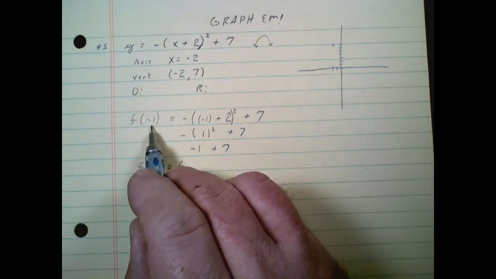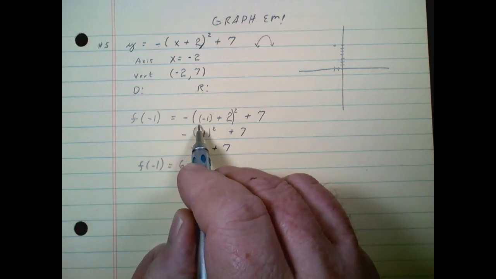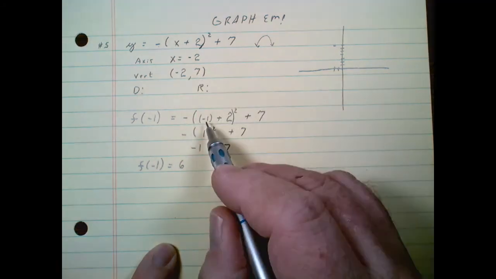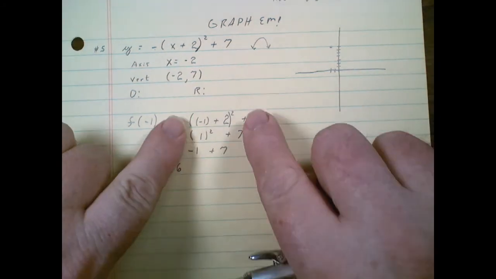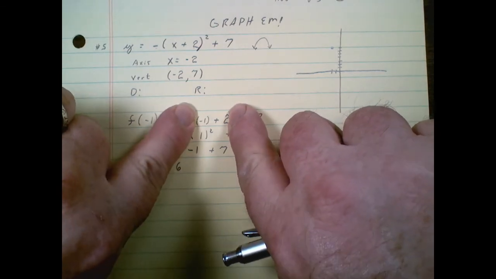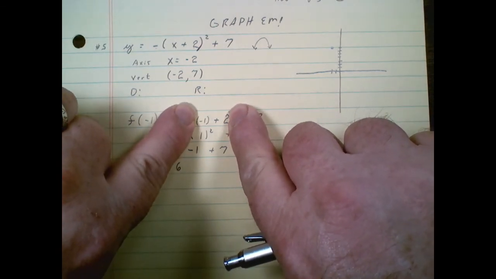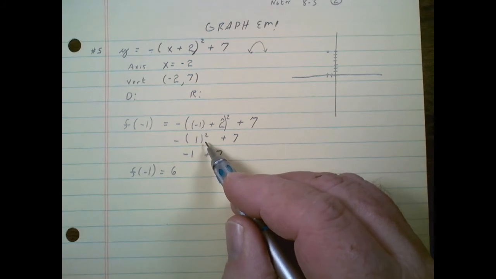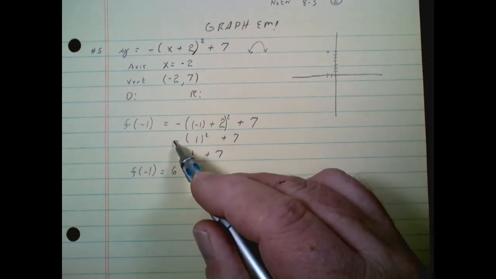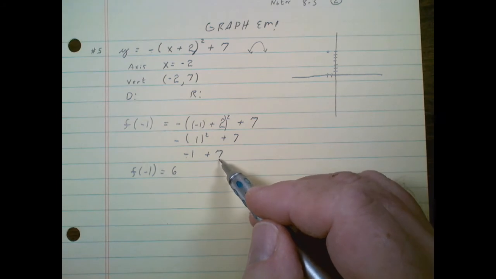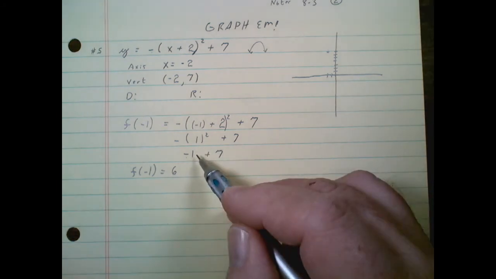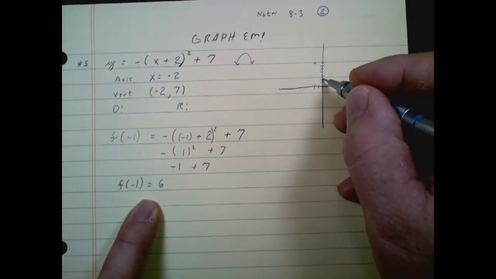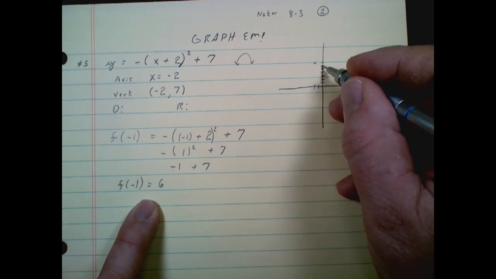But what I wrote was f of -1, and I put it into my original equation. Now we have to be careful here because we have parentheses, so I have to put that in there as a -1, inside the parentheses. So you could say, well, that's just -1 plus a 2, so that shrinks down to just a 1, and now that's squared. So 1 times 1 is 1. The negative stays on the outside. Bring the 7 down. So that gives me a -1, 6. So I should have a spot at -1, 6: 1, 2, 3, 4, 5, 6.